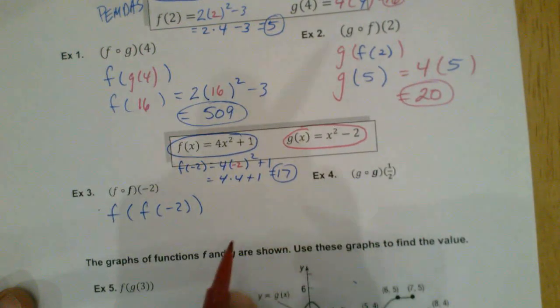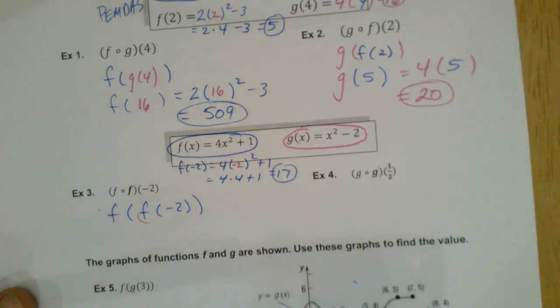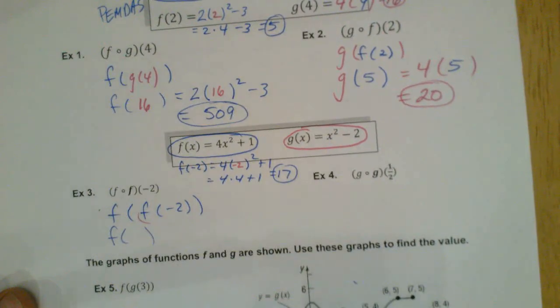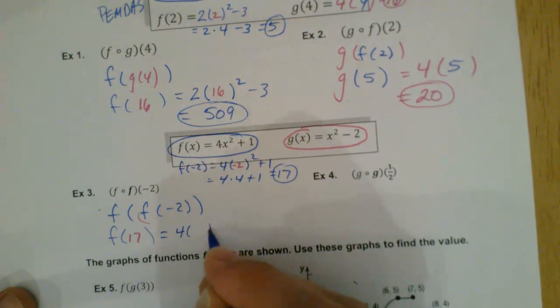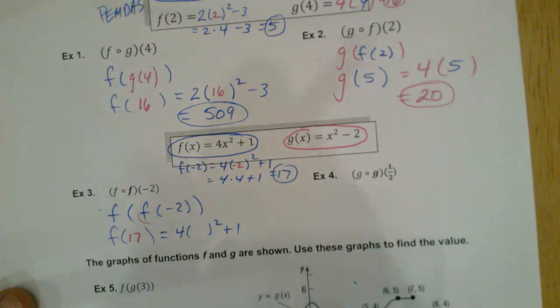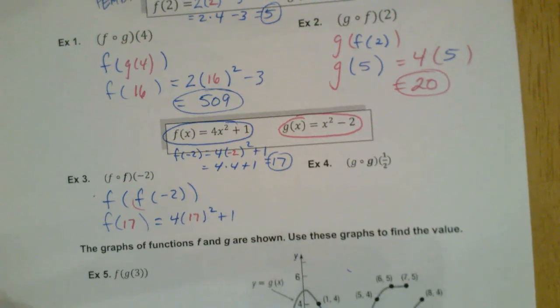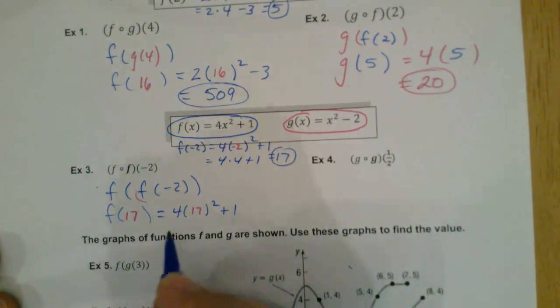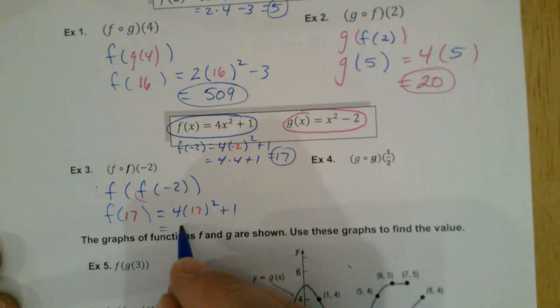All right, so I'm going to take that 17. I'm going to go ahead and input it in right here for f of negative 2. So now I'm finding f of that 17. Again, we're using the f function. The blue guy here says I take 4 times my input squared plus 1. Now, again, my input this time is 17. So 17 squared times 4 plus 1, you can input it all in your calculator. You should get 1,157.